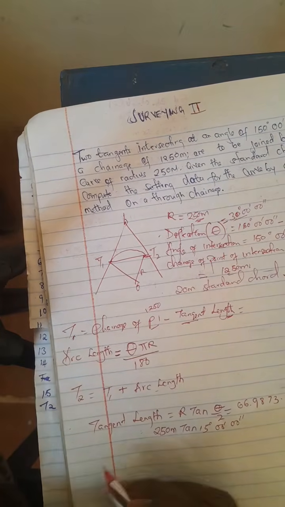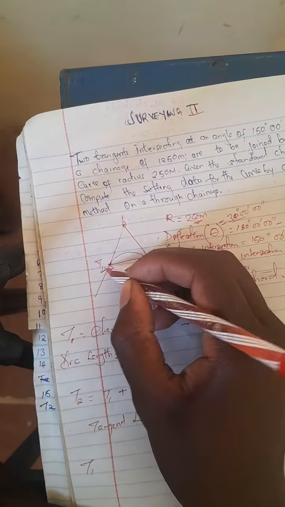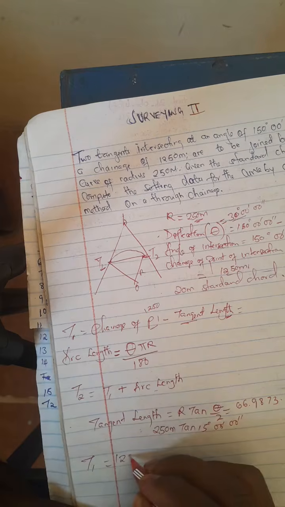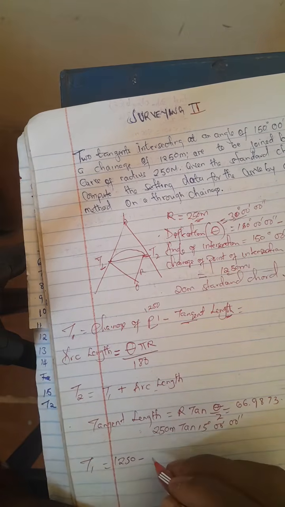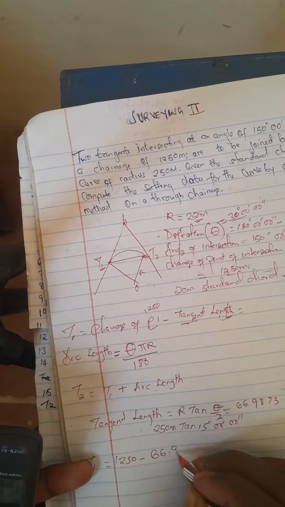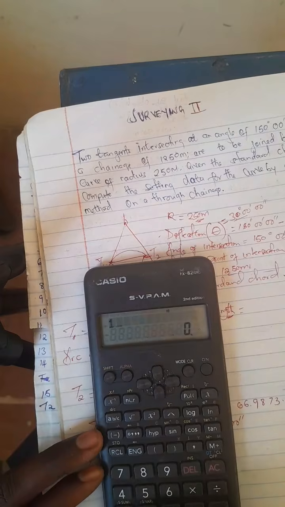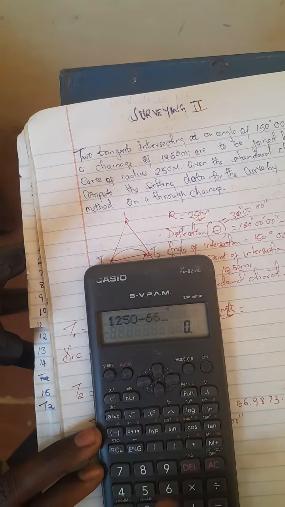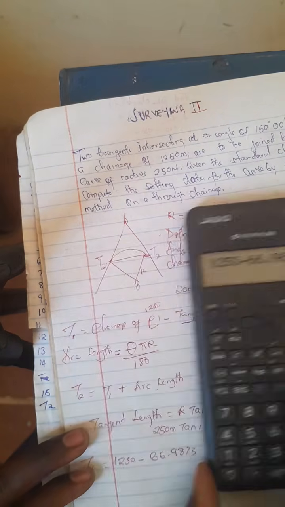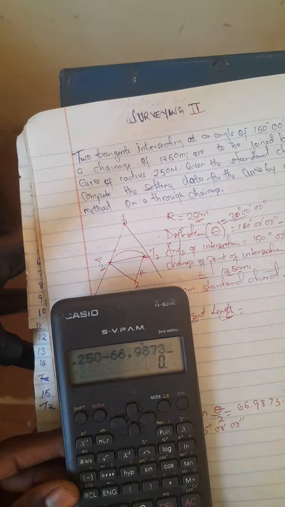Now let's get T1, the first chainage. T1 is equal to 1250 minus the one we have just found, 66.9873.